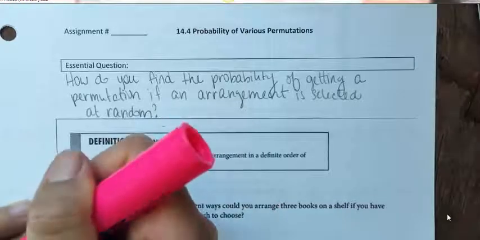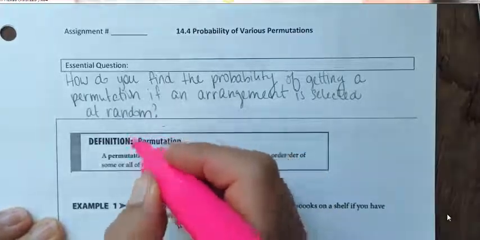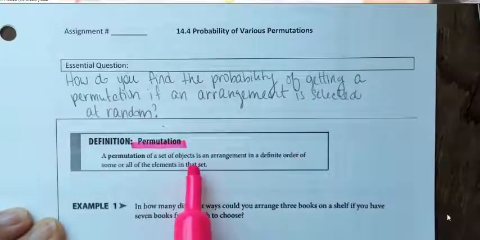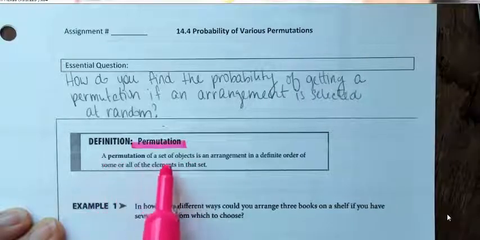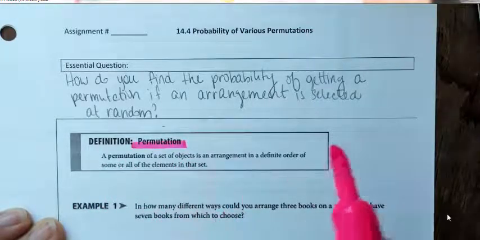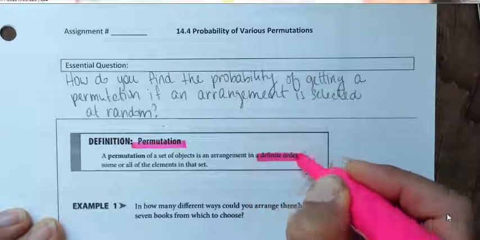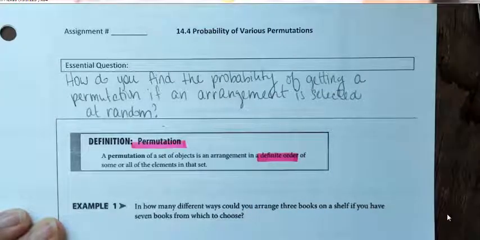So a permutation of a set of objects is an arrangement in a definite order of some or all of the elements in that set. So there's a definite order. There's a certain thing going in a certain place.